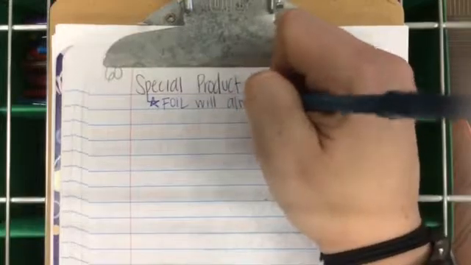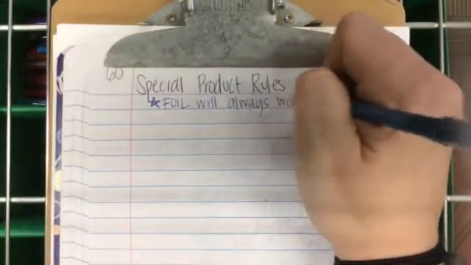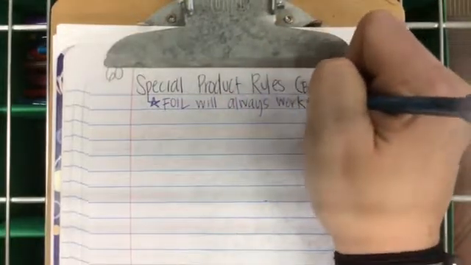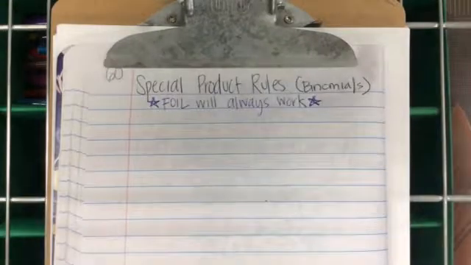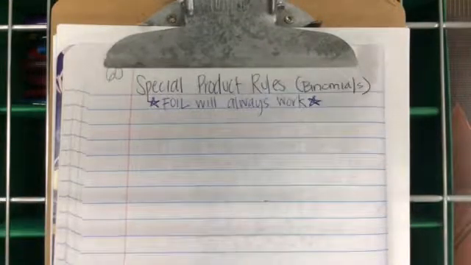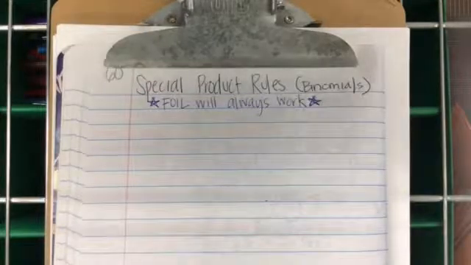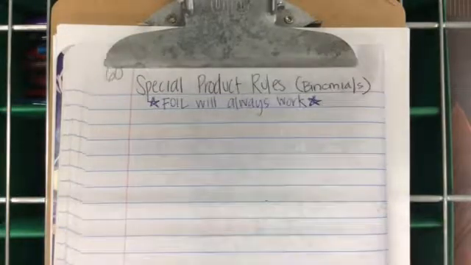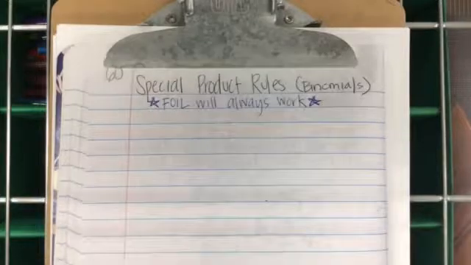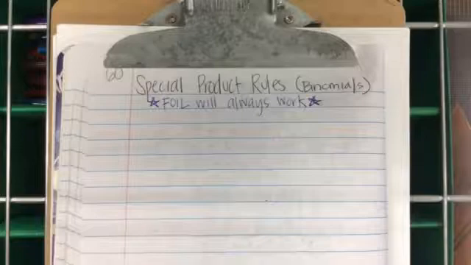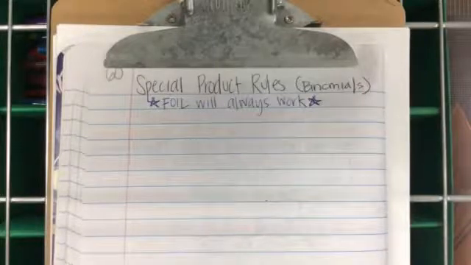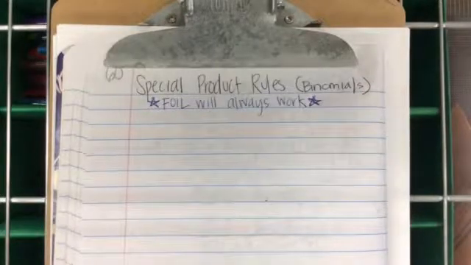So before we start, let's say that FOIL will always work. So if we get done with this and you're like, what in the world did that lady just teach me? Foiling will always work. You can get the correct answer by foiling. And that's okay. These special tricks, though, can help make things a little bit easier.